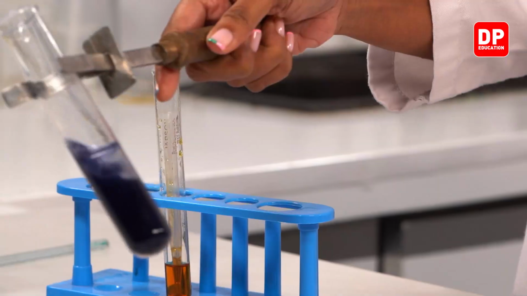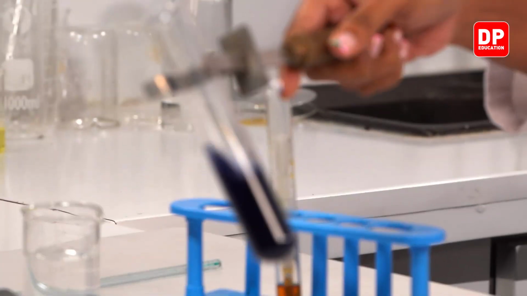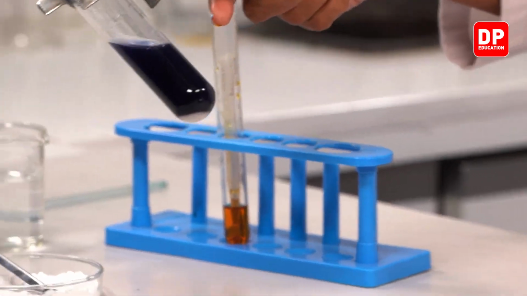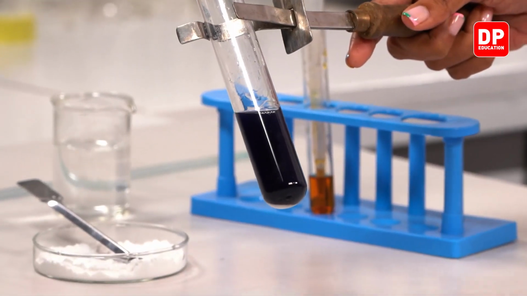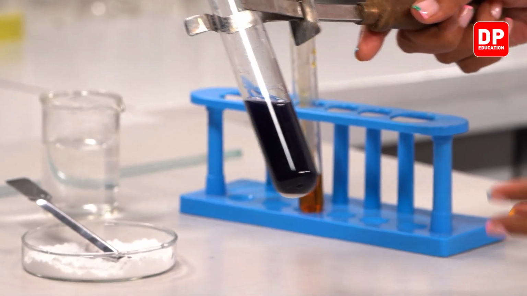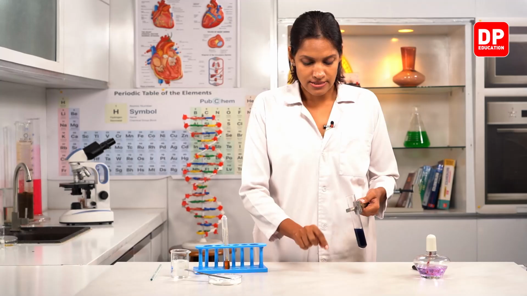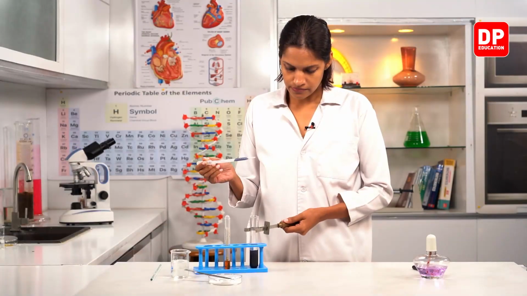Right, children, the solution turns into a very dark bluish purple color. When you look at it like this, it looks like a black solution. So I will take a drop of this solution onto this tile and show you.